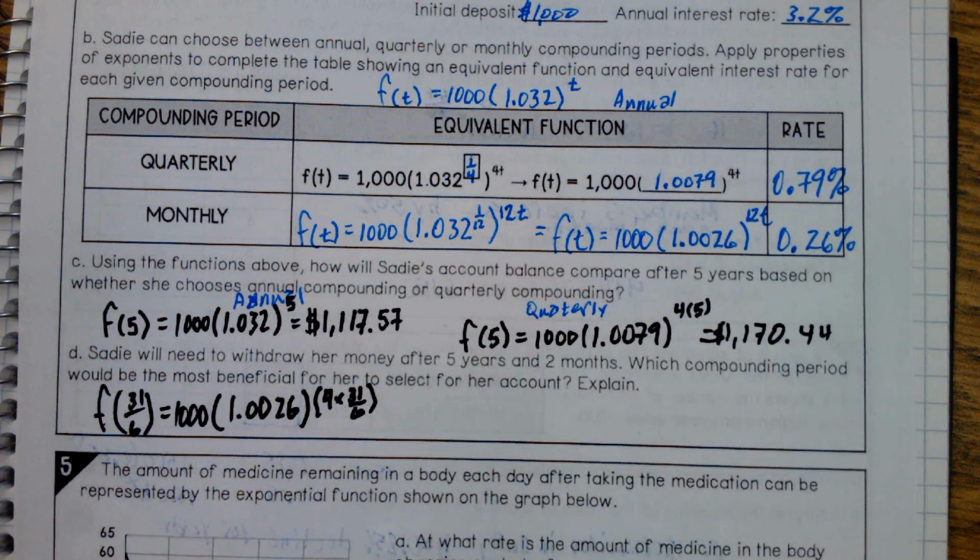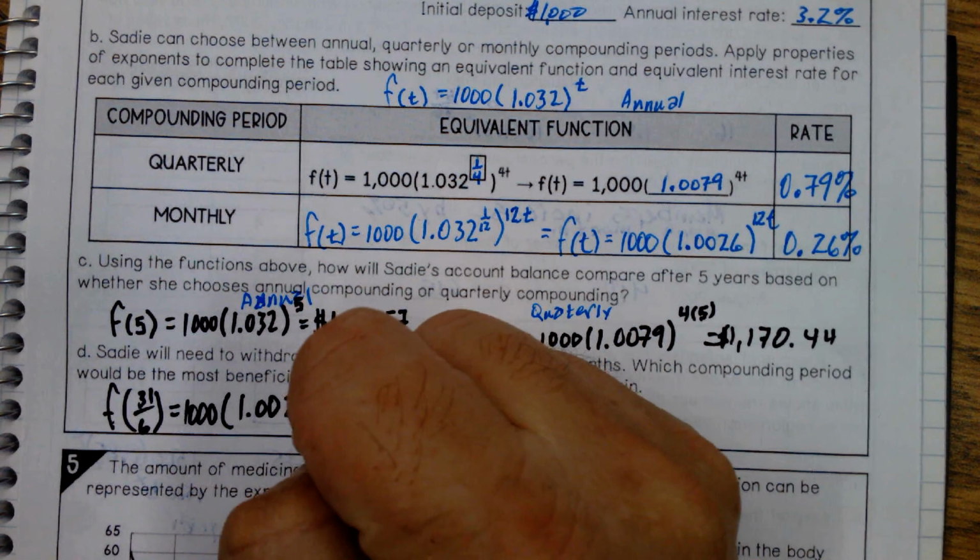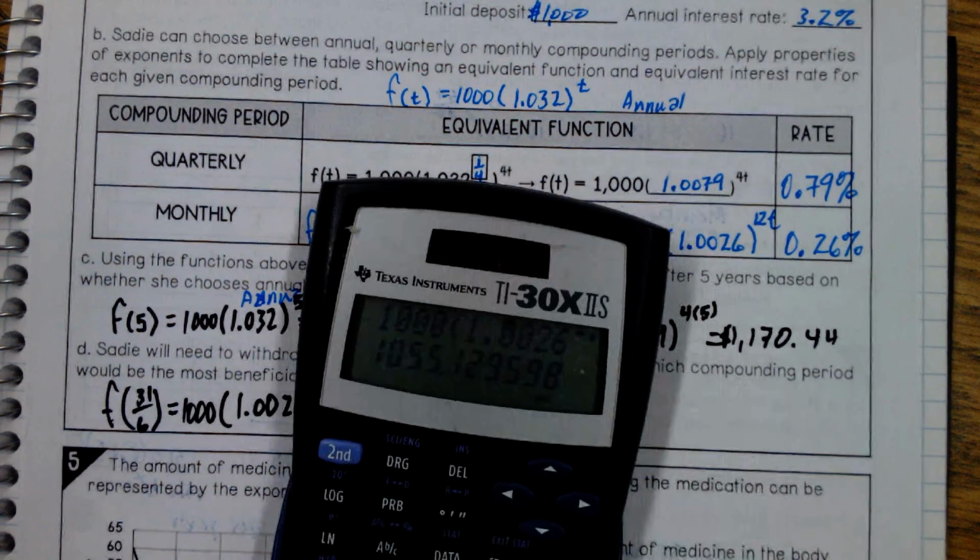Oh, did I multiply by 4? Yeah, it's 12. Sorry. I was still stuck on the quarterly. Let's try that again.